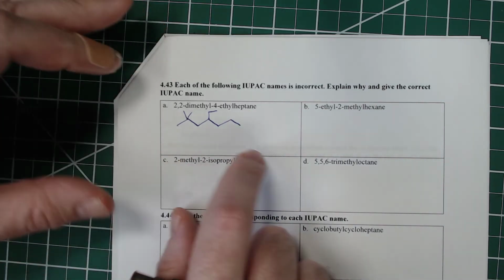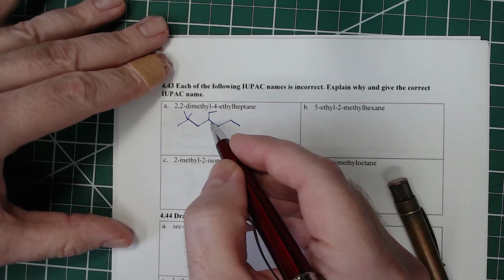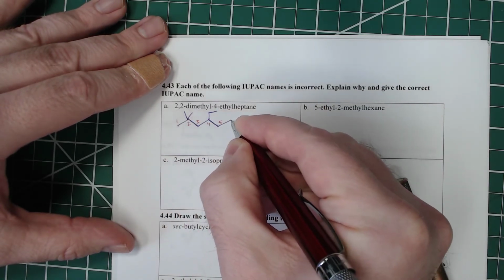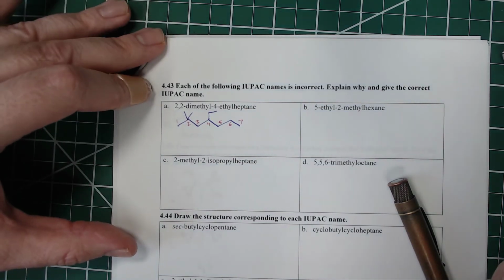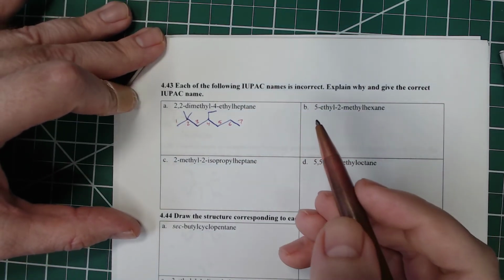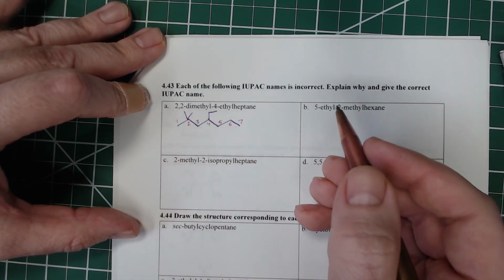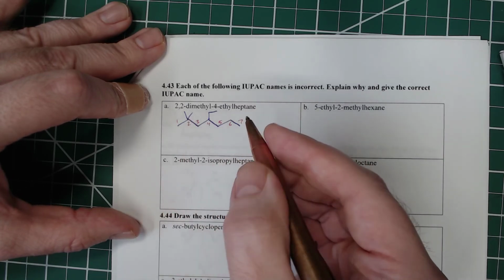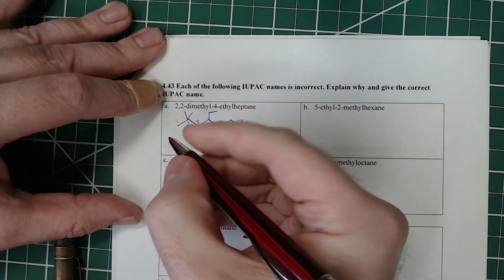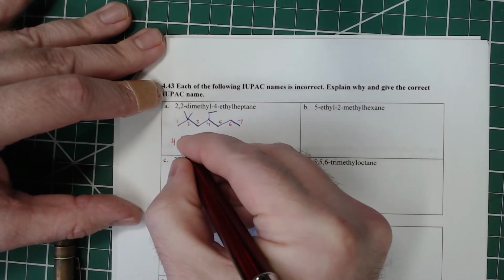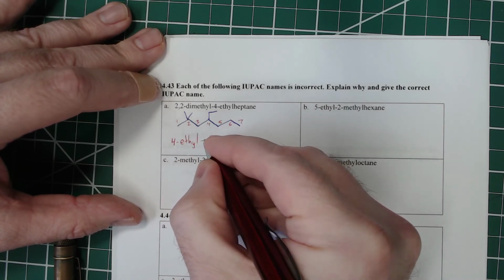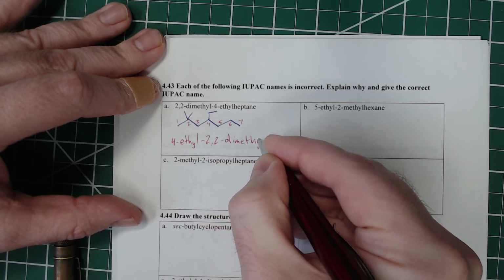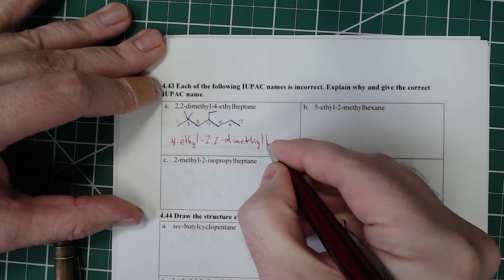Numbering it from the left side is correct because if we number from the right side, our first substituent would be 4. So there's nothing wrong with the numbering. Now we need to look at the substituents. We've got the correct numbers. What we don't have correct is that ethyl comes before methyl alphabetically. And so this one is pretty easy to fix. The proper name for this is going to be 4-ethyl-2,2-dimethyl heptane.